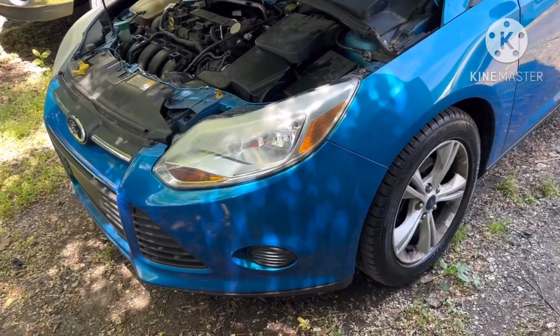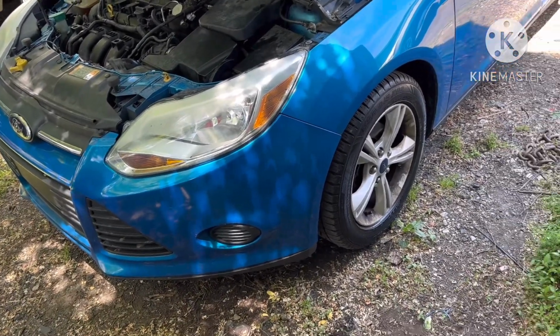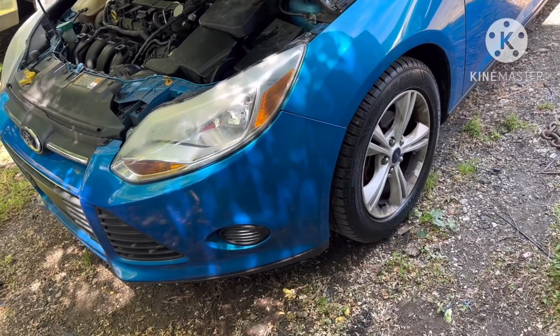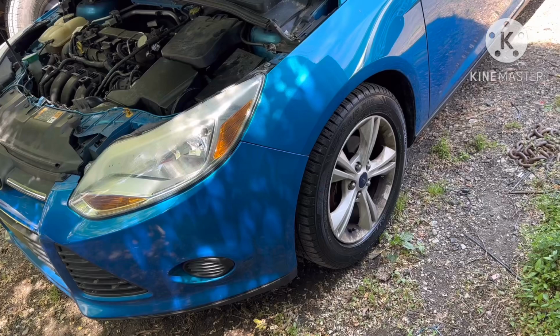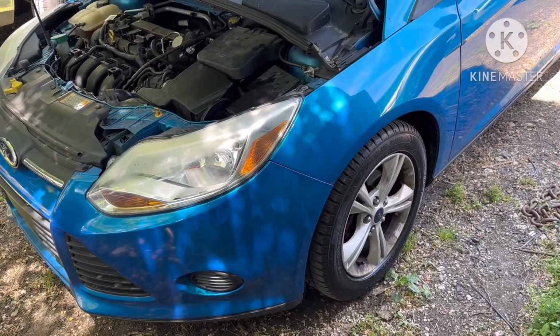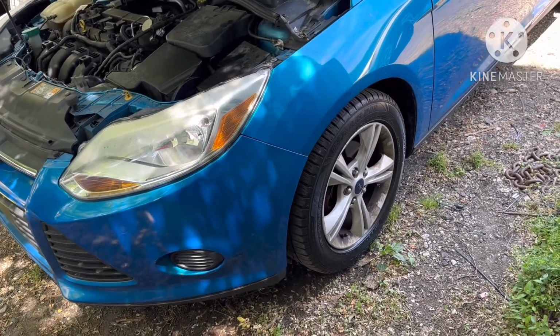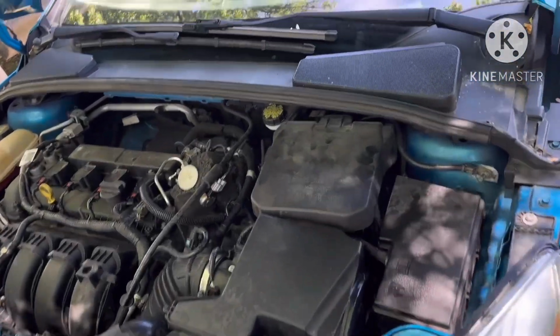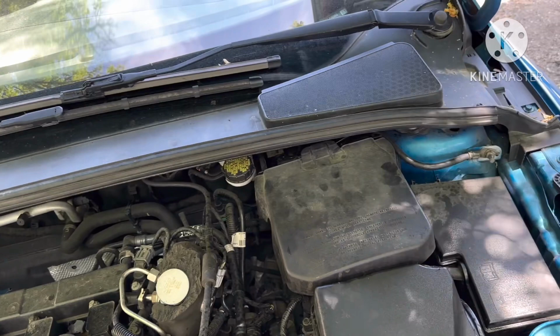This car has a transmission problem. I got it from auction. It didn't have reverse, and I fixed it. And the car runs right now, but it keeps showing a code for fuel pressure sensor B.